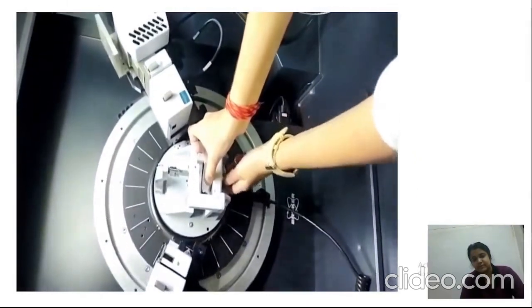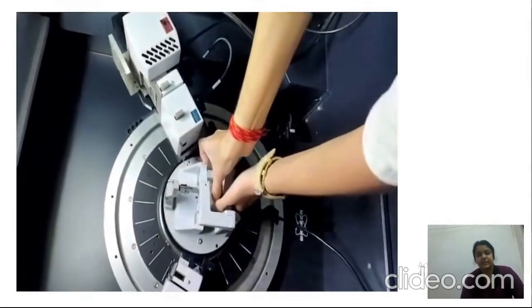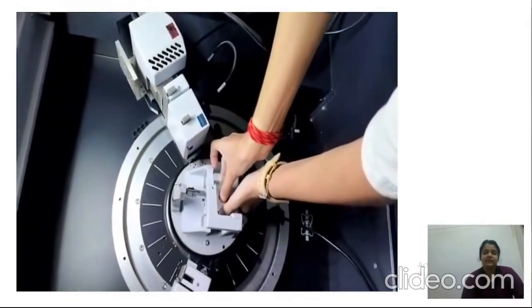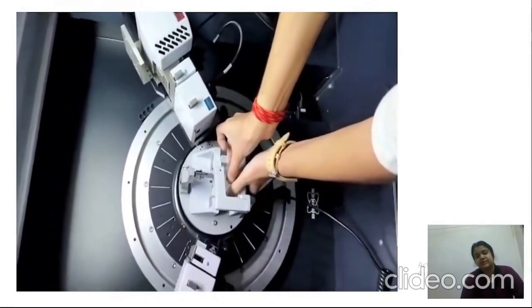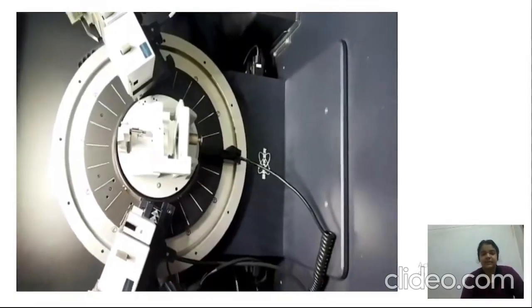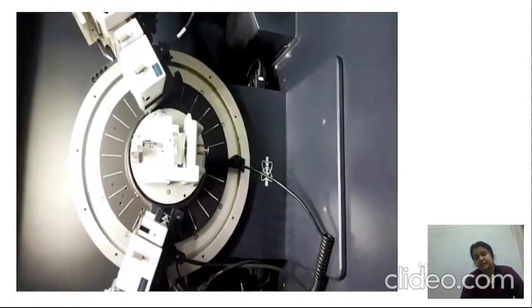In this manner it should be adjusted very properly, and then the diffractometer starts to record the data, and on the monitor we can get the X-ray diffraction pattern.